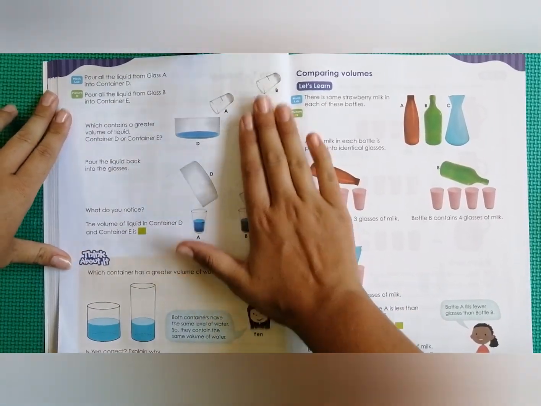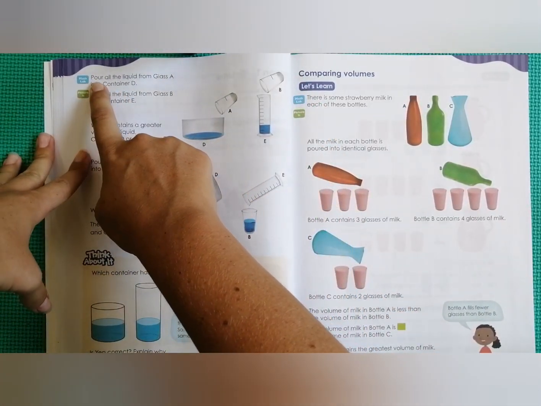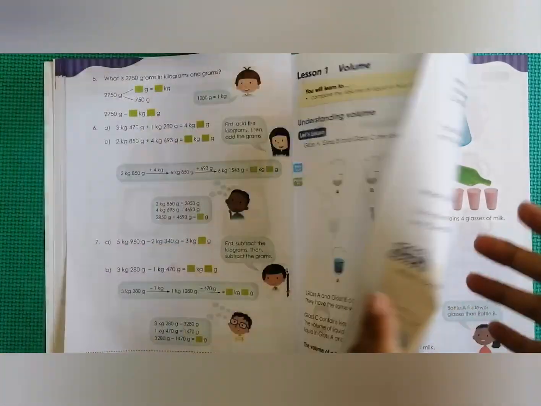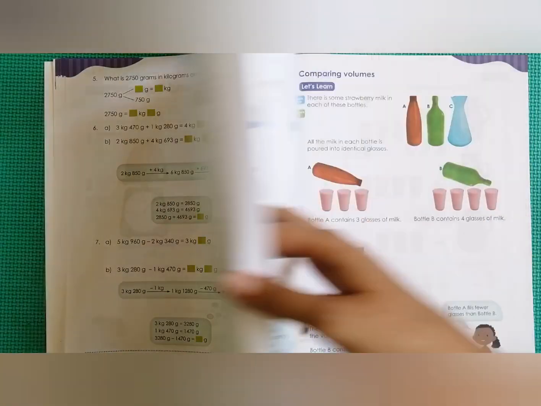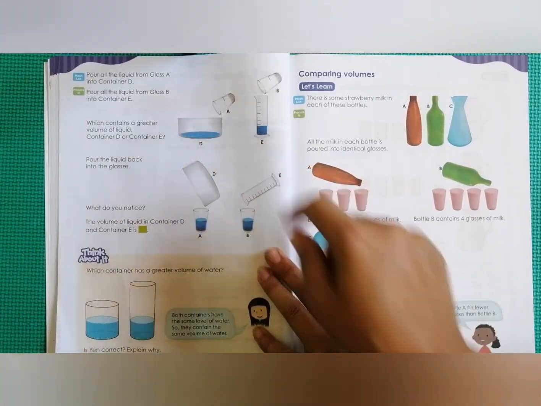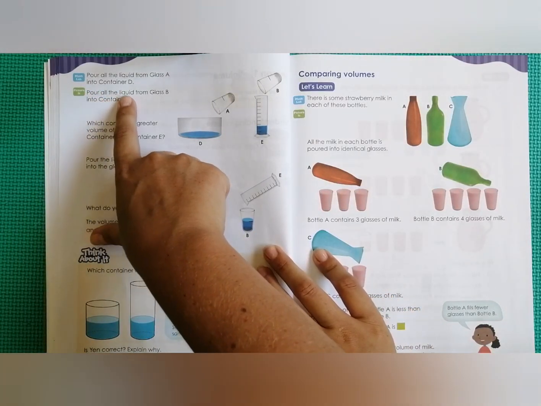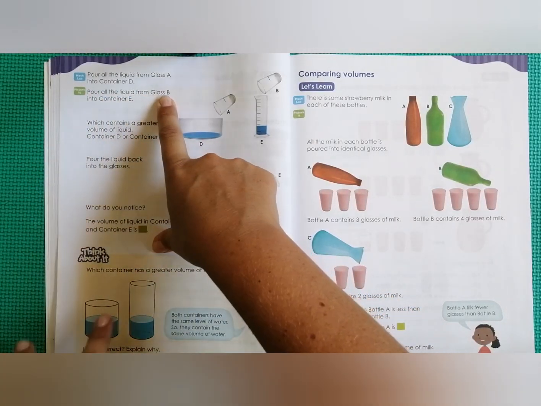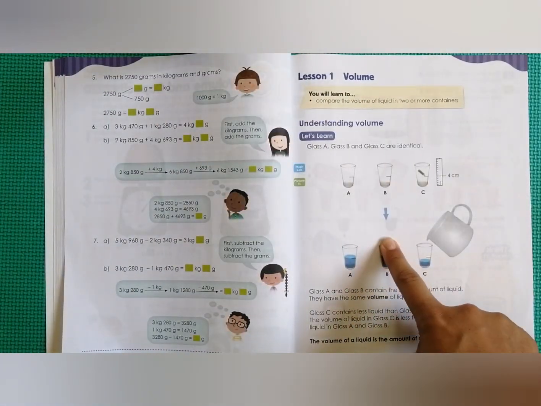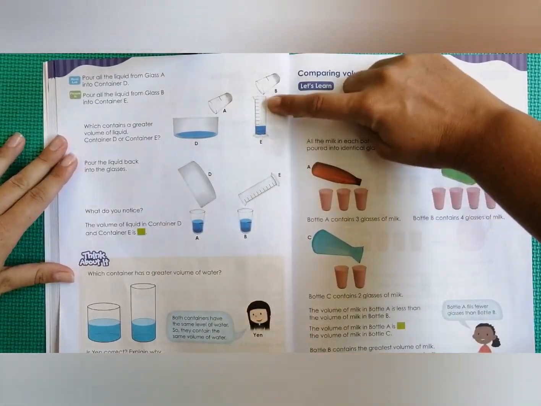Let's have another look. It says, pour all the liquid from glass A, here's glass A, into a container. There it goes. And then it says, pour all the liquid from glass B, here's glass B, into a container.